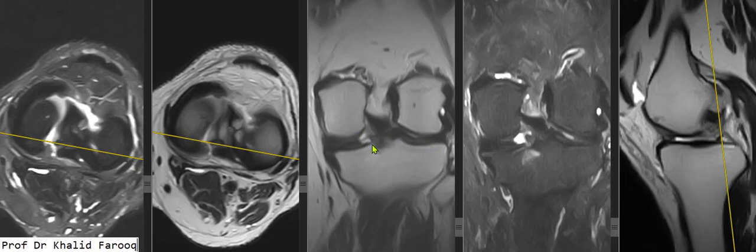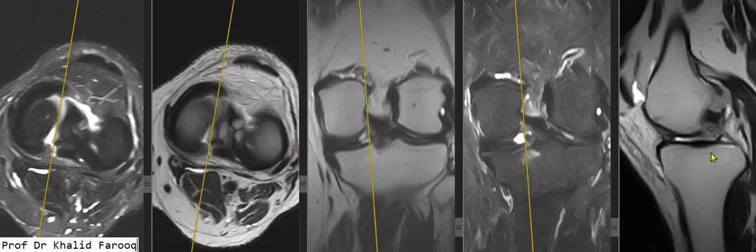So abnormal increased signals are noted in this region, suggesting radial tear, and we can confirm this on sagittal image as well. And this is the area where we can see torn posterior root of posterior horn of the medial meniscus. Here we can see, and we can also confirm this on axial images.